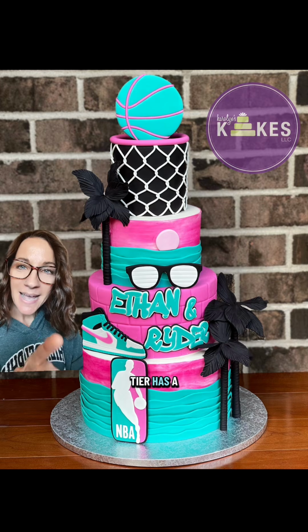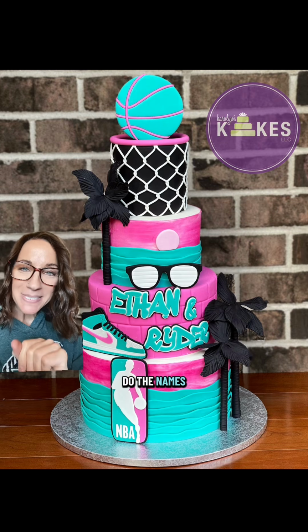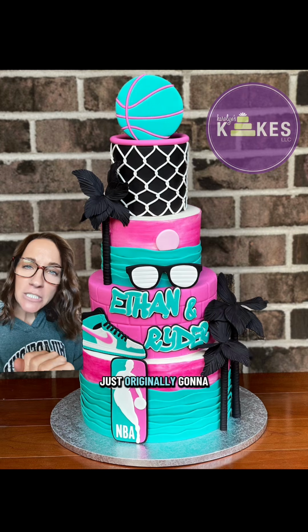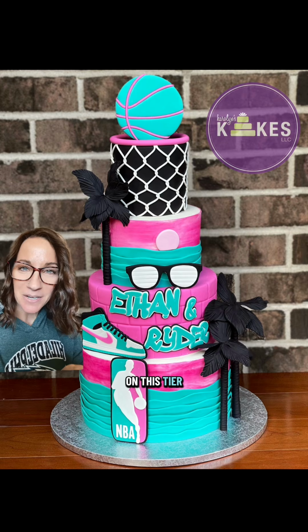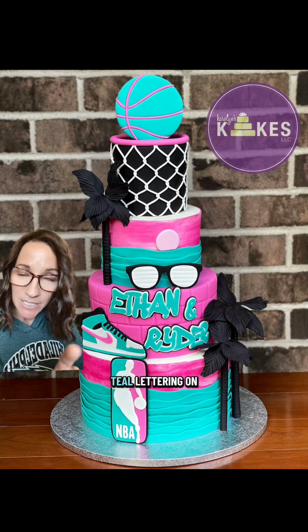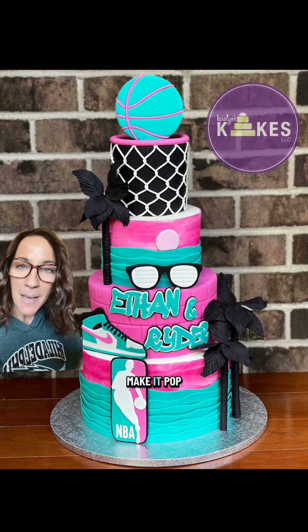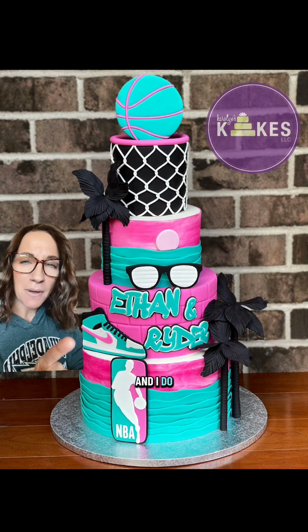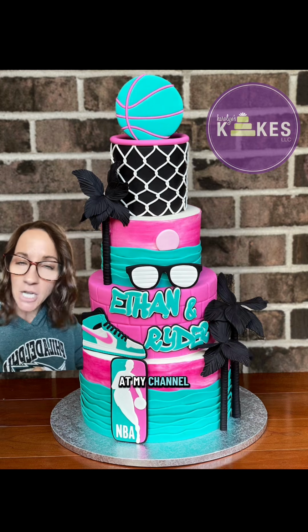Now, the third tier has a pink brick background, so I knew I had to do the names in teal, and I was just originally going to do them on a black background, but I was missing some white on this tier, so I decided to do the teal lettering on top of white fondant, on top of black fondant to make it pop. And then for the sneaker, I do have a video showing how to do the sneaker and the brick wall and all these names. Just look at my channel, I have tons of videos.